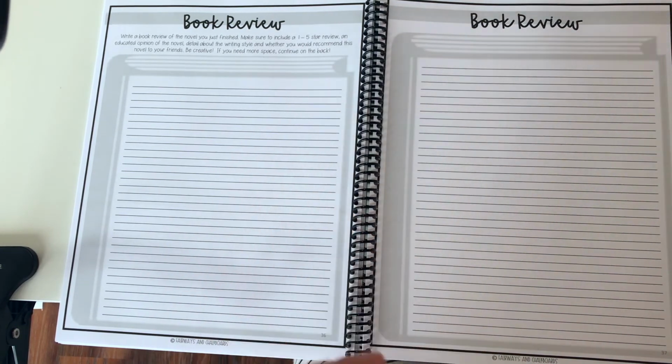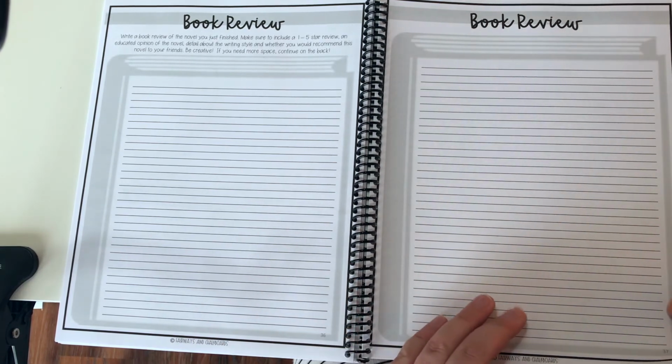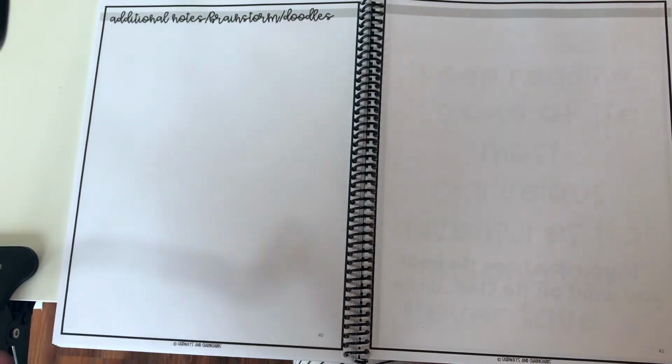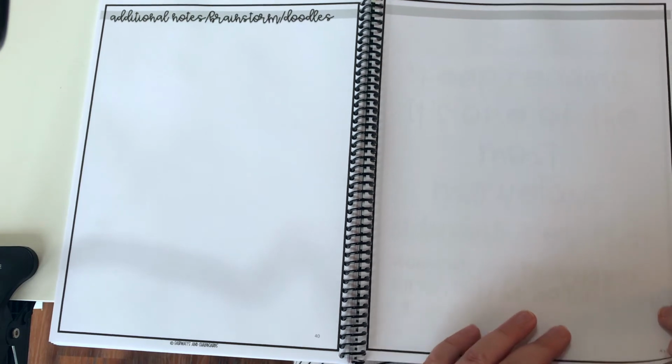So there's space for 2 pages, just for kids that might write more. But whatever you would find appropriate for this is great. And then I have 4 pages available for additional notes or brainstorming or doodles that kids can use throughout their reading. So they have everything kind of in one spot.